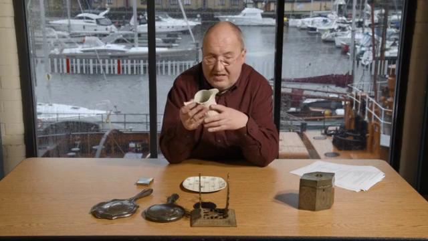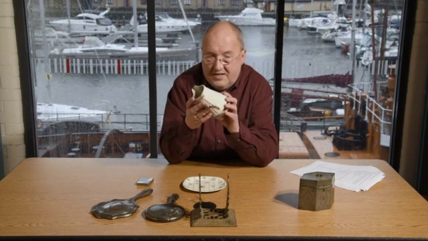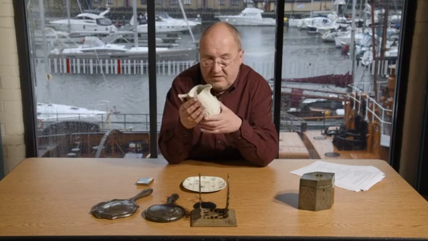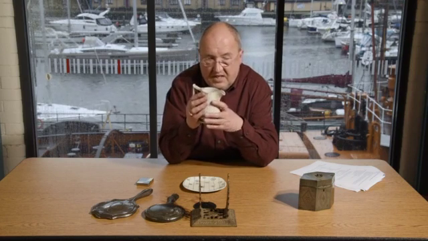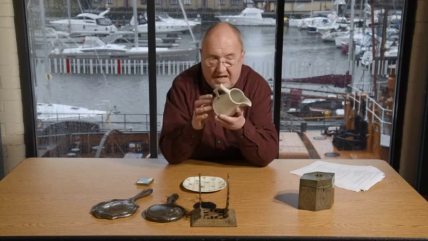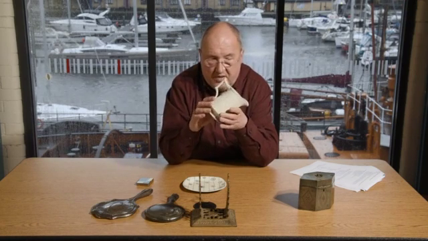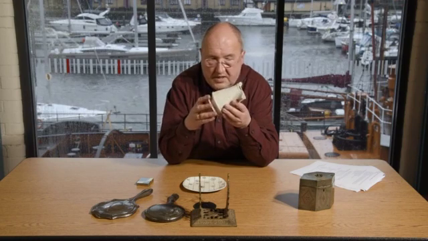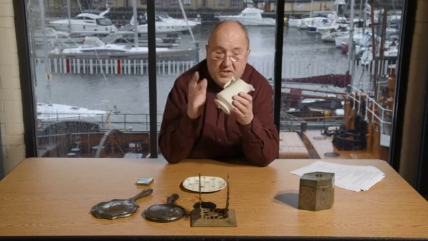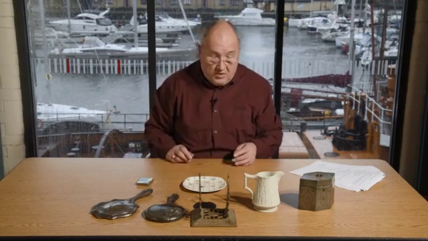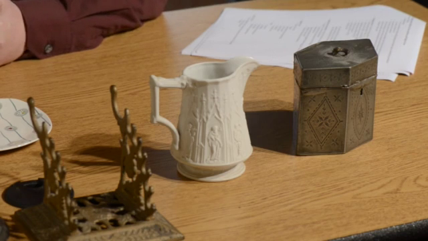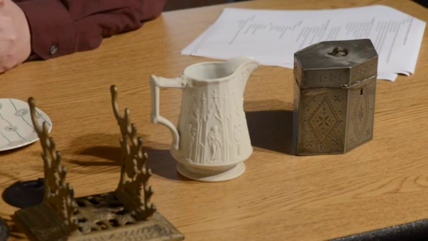So Gothic or Neo-Gothic is a hard style to define. It's certainly around from the 1740s, and to some extent even now is still with us in various forms. But there was a big revival of Gothic architecture in the middle of the 19th century, and you only have to think about the Houses of Parliament and how they were rebuilt in a Gothic style to get a feel for that overall design language.